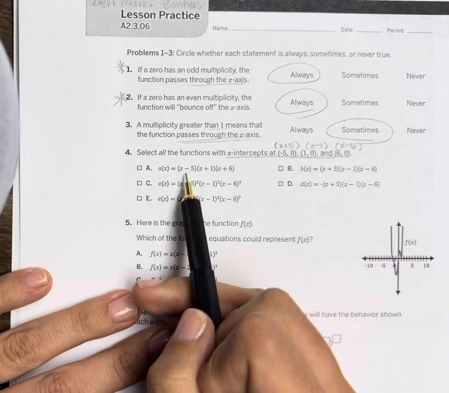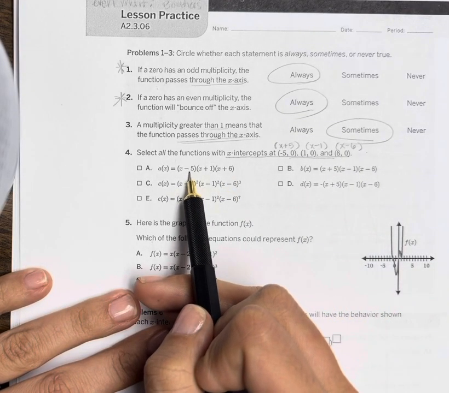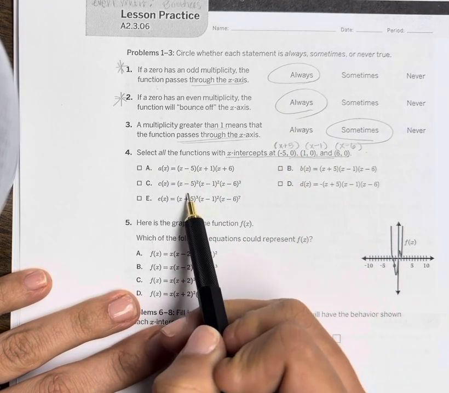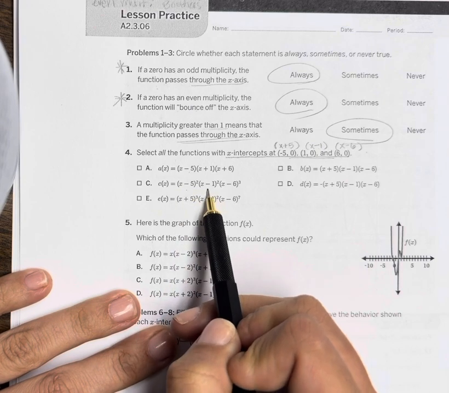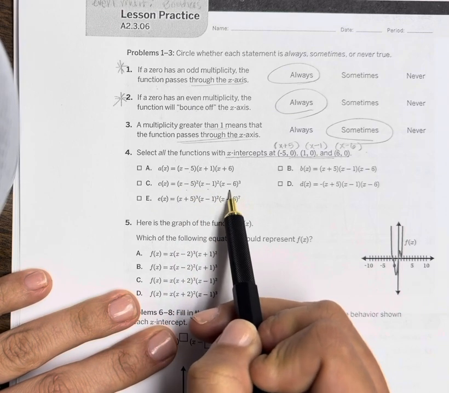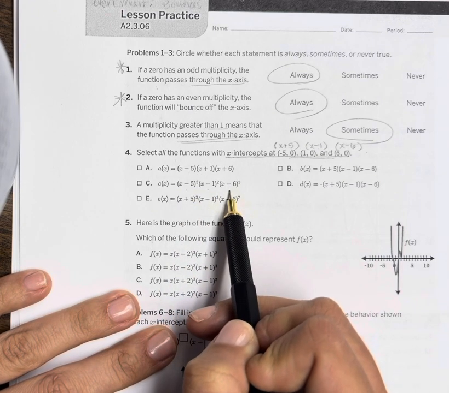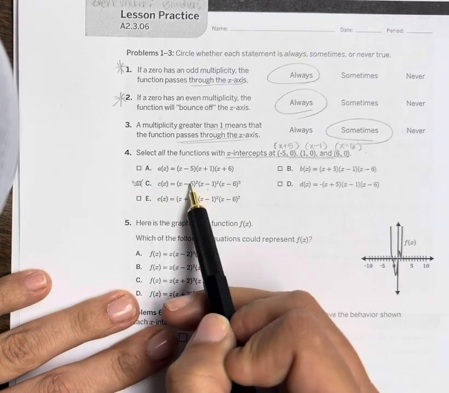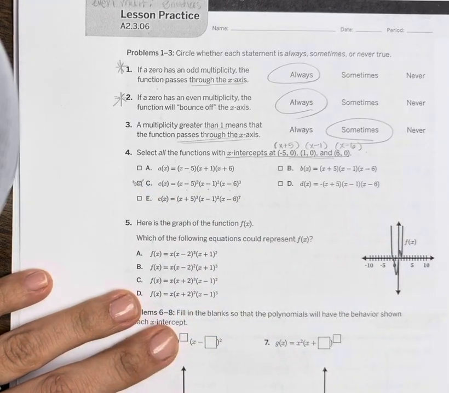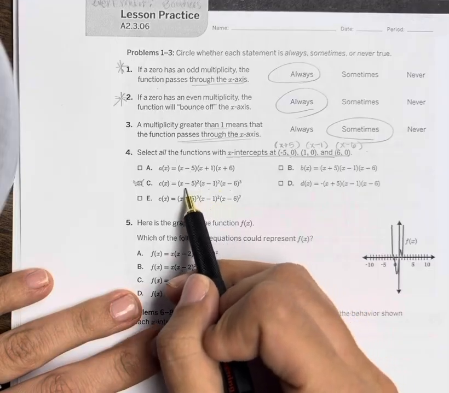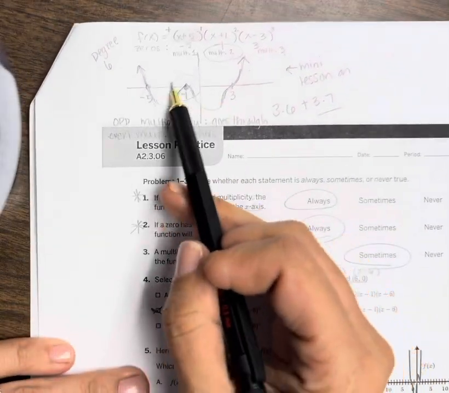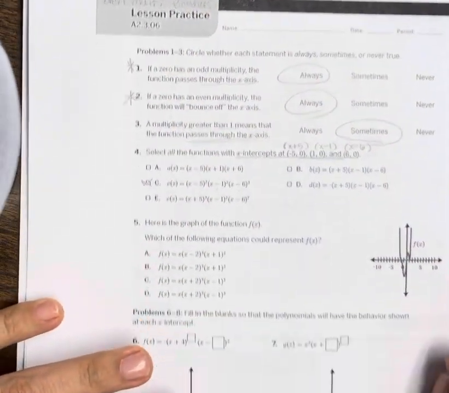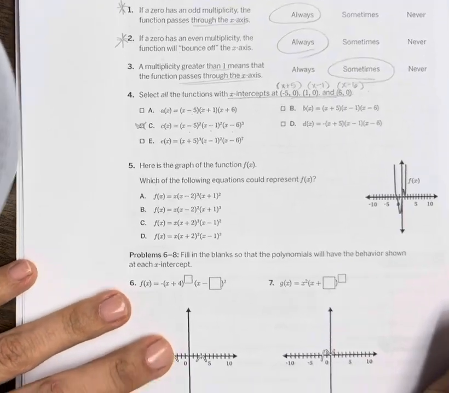So let's see. X minus 5? Nope. I needed x plus 5. X minus 1, okay. X minus 6, okay. I don't care about these exponents. They're not affecting the x-intercepts. They're affecting the behavior of the function around the x-intercepts, but not the x-intercepts themselves.